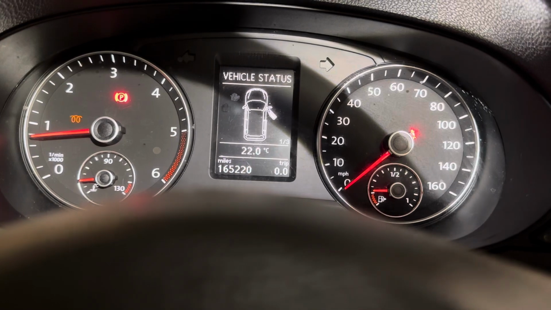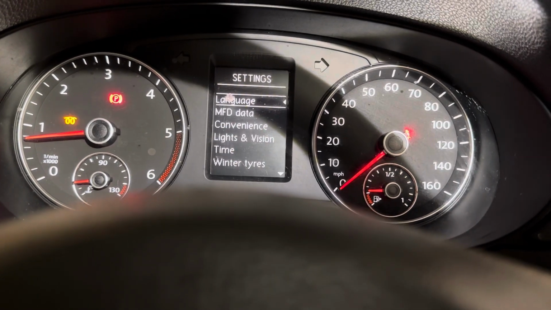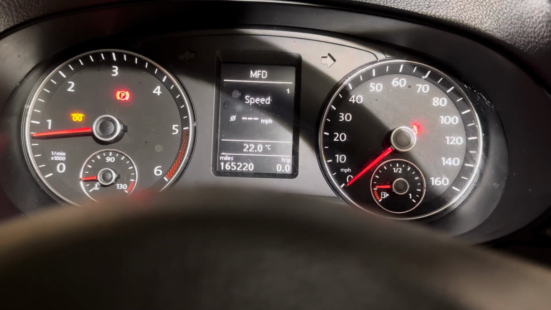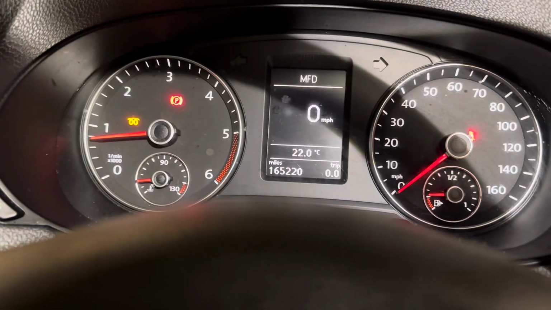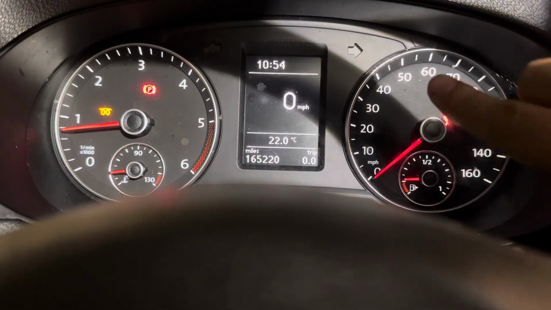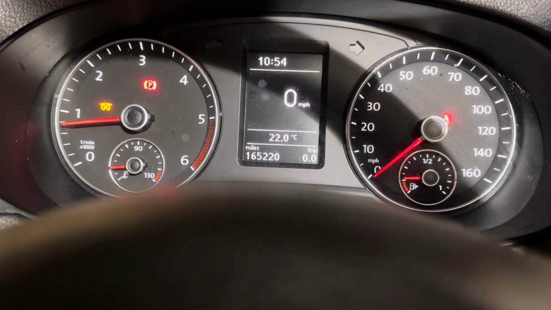Right, this is vehicle status. If we go left and right, now we got range, distance, speed, and large speedo. There you go. And needle sweep, that can be enabled with the EEPROM, but I showed you how the settings are in the coding, because you're gonna have to do this part as well.